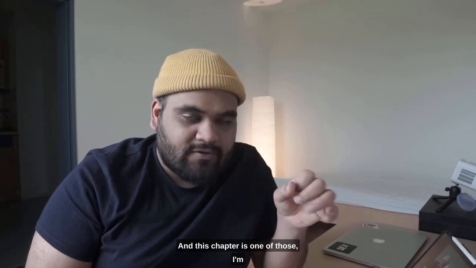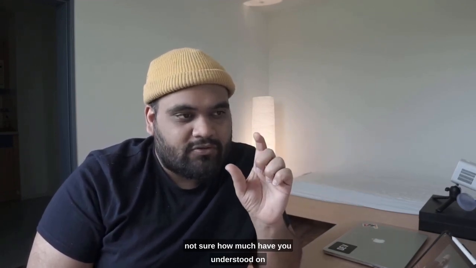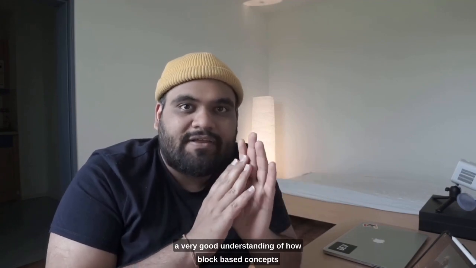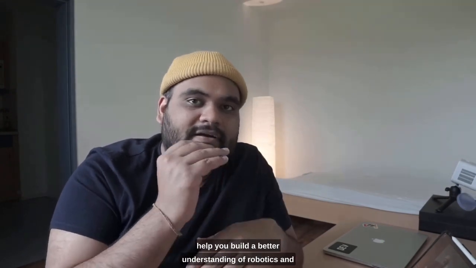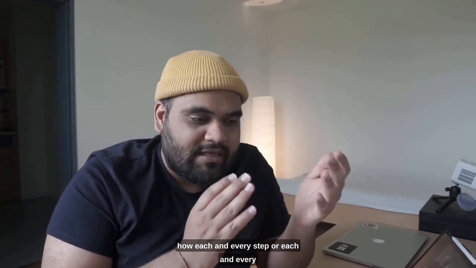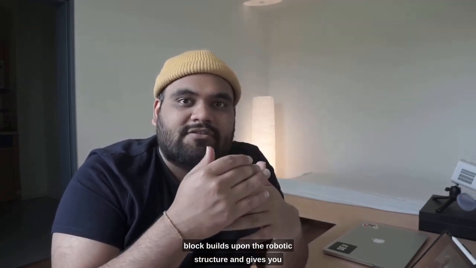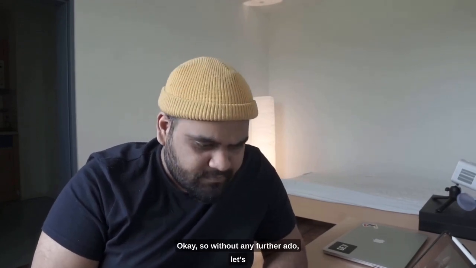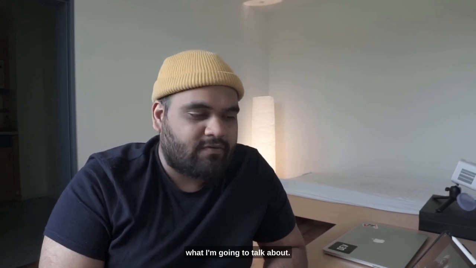And this chapter is one of those. I'm not sure how much you have understood on those topics where we are using blocks. This chapter is going to give you a very good understanding of how block based concepts help you build a better understanding of robotics, and how each and every block builds upon the robotic structure and gives you a very good conclusive robotics solution. So without any further ado, let's jump into the chapter.